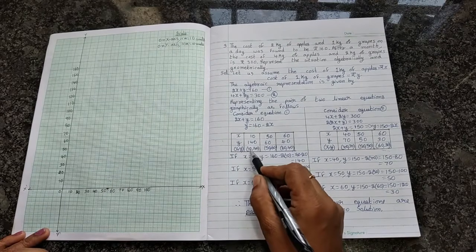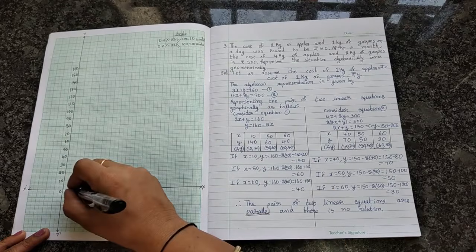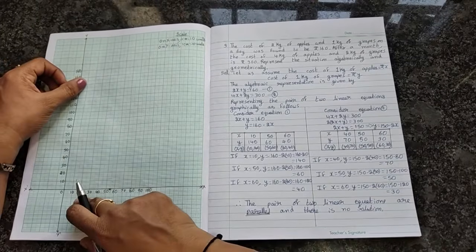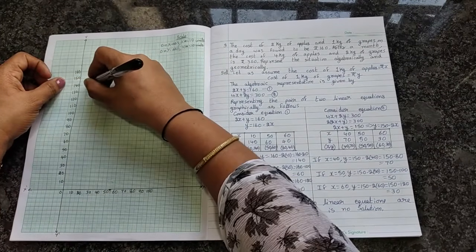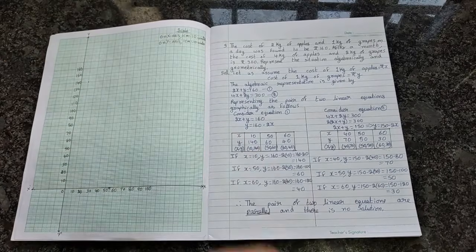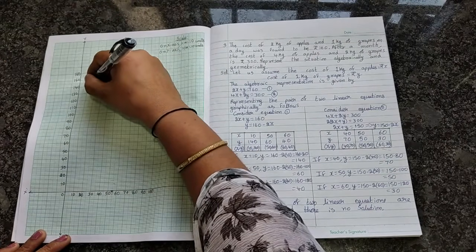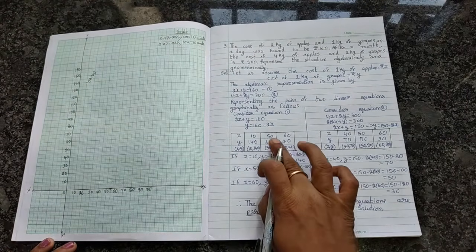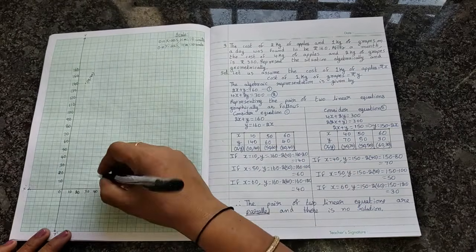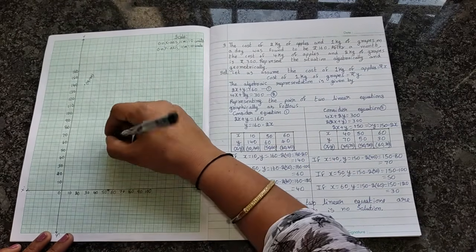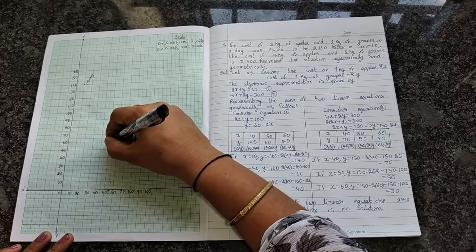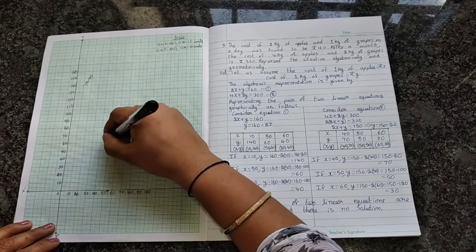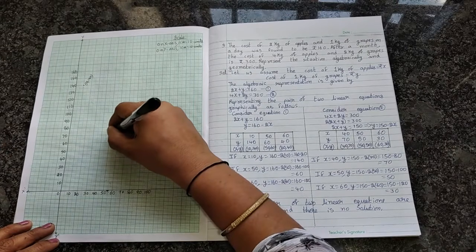Take first coordinate 10, 140. On x-axis 10 and on y-axis 140. Where do they meet, children? 10, 140 means, is this the point? Yes or no? So let's write here 10, 140. Okay, observe one more point. 50, 60. Where is 50? This is a point 50 and 60. Where does they meet? 50 on x-axis, 60 on y-axis. This is the point. 50, 60.